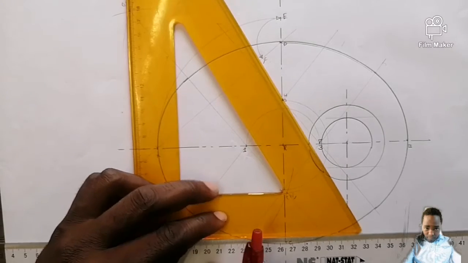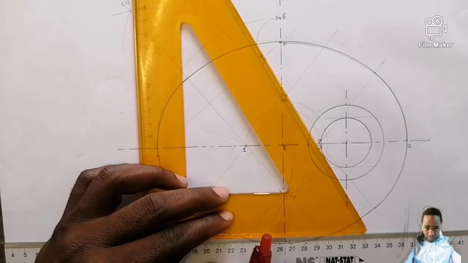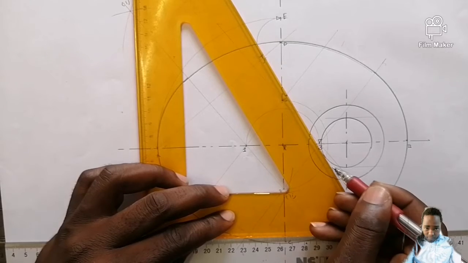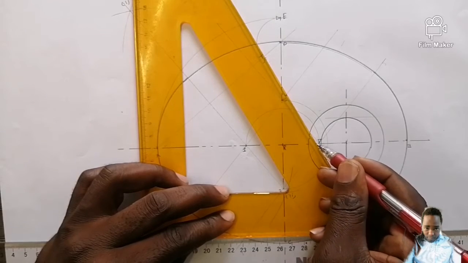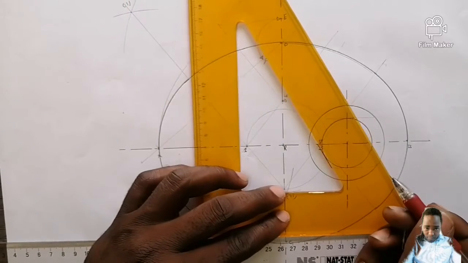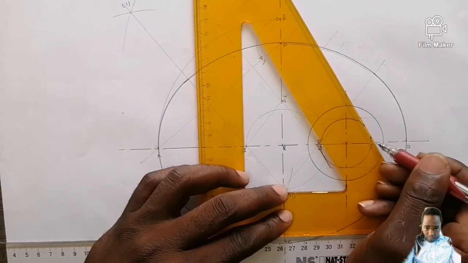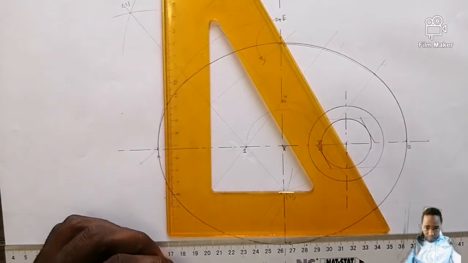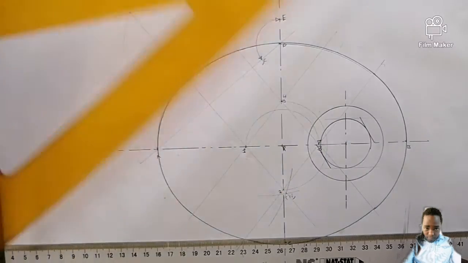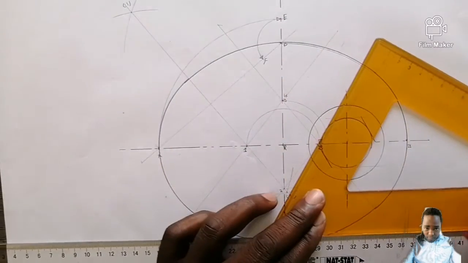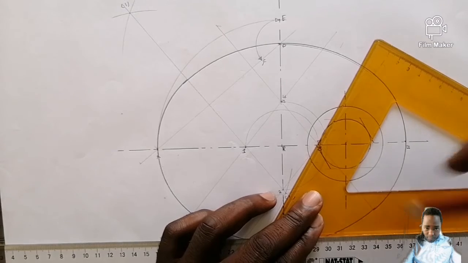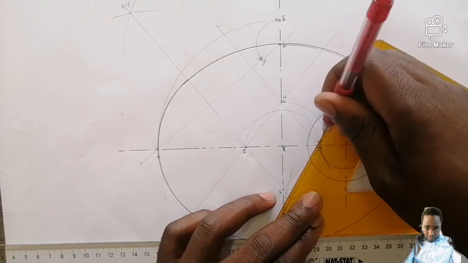Then from there you put this square, you just touch the circumference. There you go. And you just touch, you don't cross, you just touch the circumference of this diameter 40. In mathematics they call this type of line a tangent.